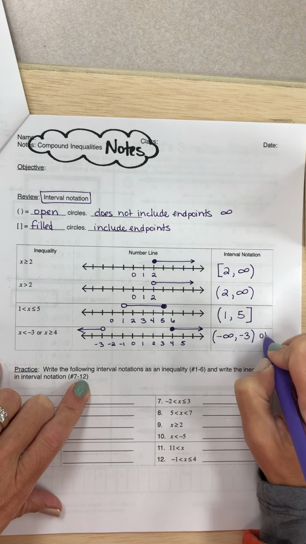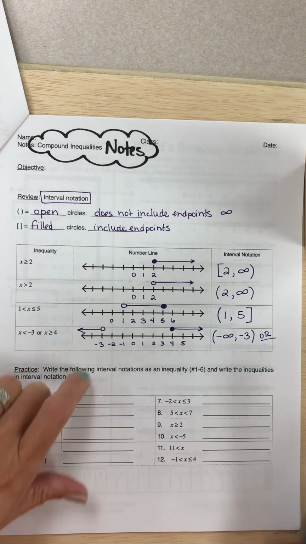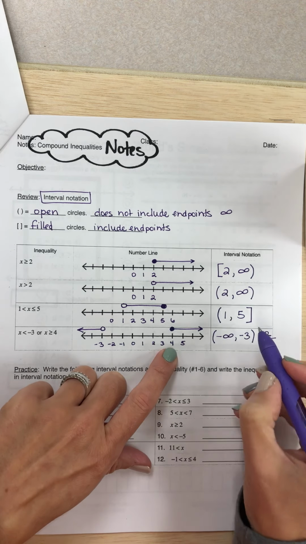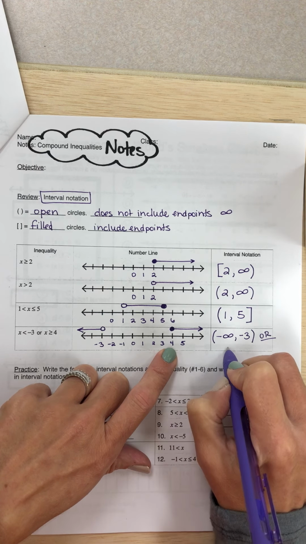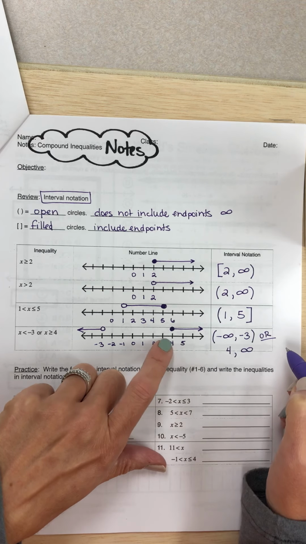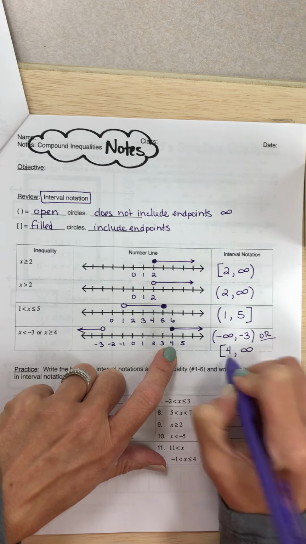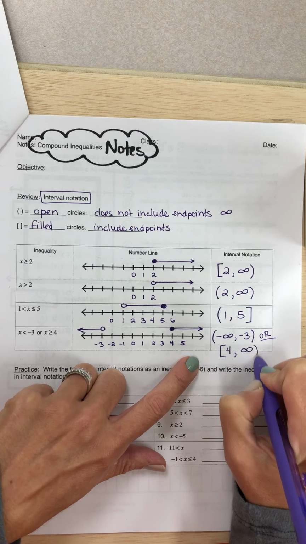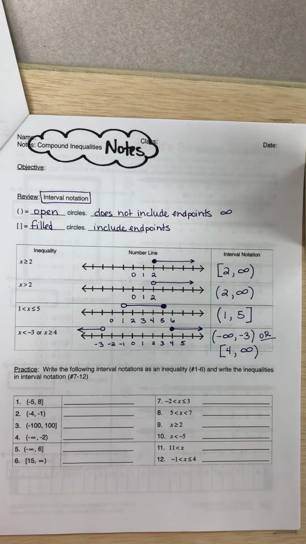And then I'm going to write "or" because either of these cases are okay. Now I'm going to describe this arrow. So my smallest is 4. My largest is positive infinity. 4 is included, so it's a bracket. And infinity is always parentheses.